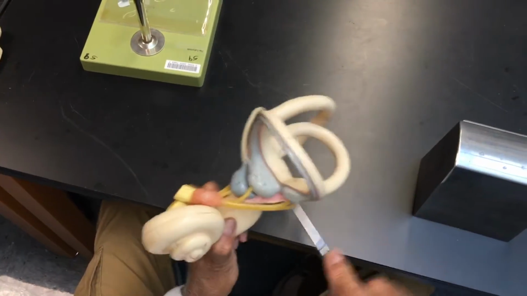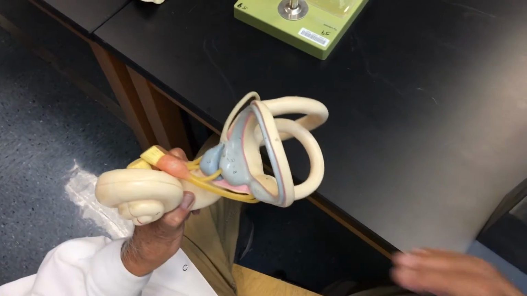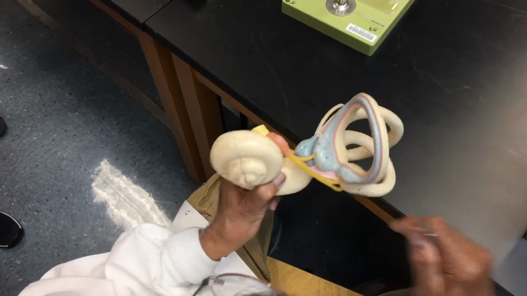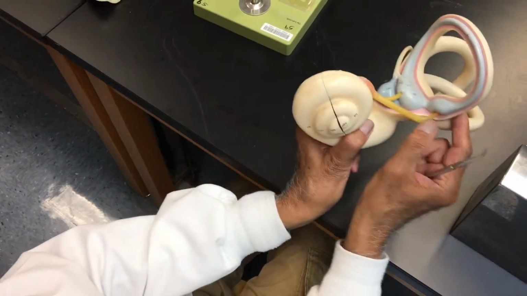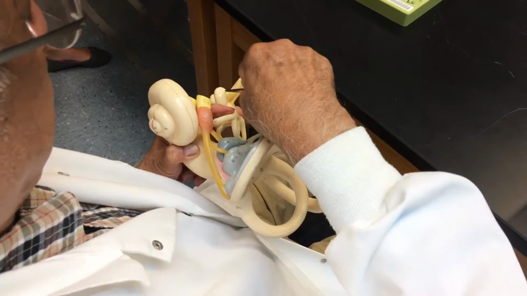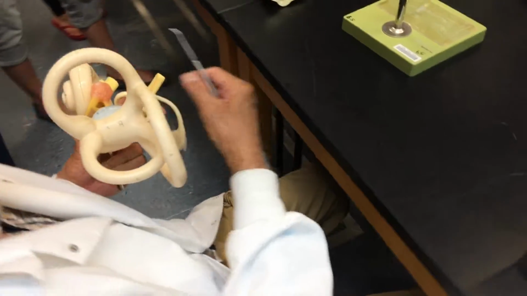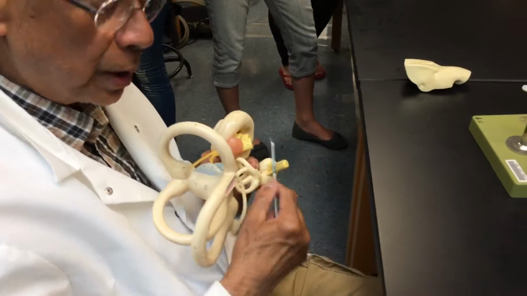So there are receptors here in this ampulla. When we lose balance, endolymph flows in there, and that stimulates those receptors. That sends a signal through the ampullar nerve here to the vestibular nerve here. These two, the vestibular nerve and the cochlear nerve, form the vestibulocochlear nerve here. This is the cochlear nerve, this is the vestibular nerve. Both form the vestibulocochlear or auditory nerve.